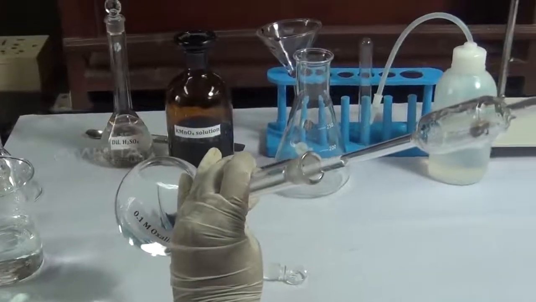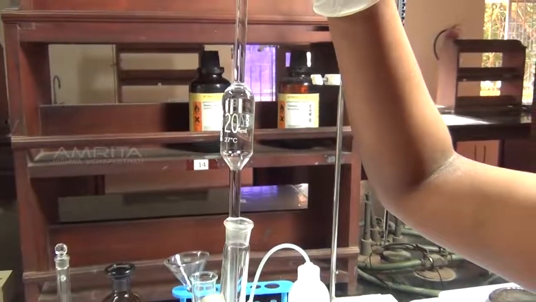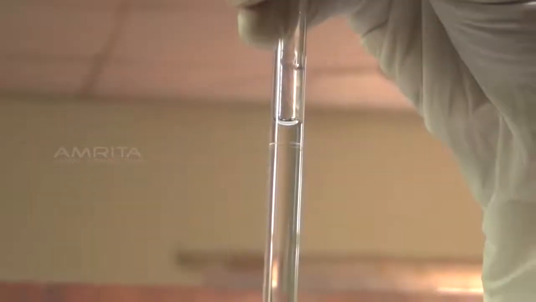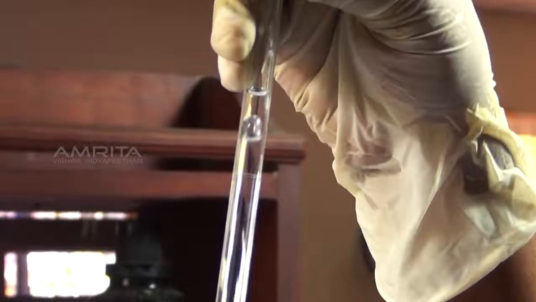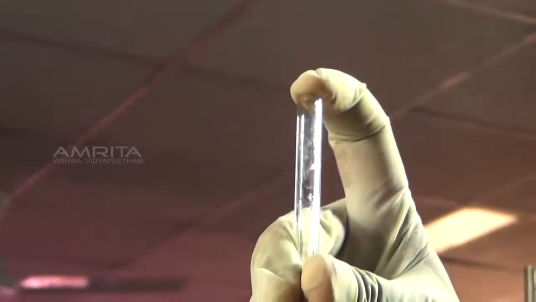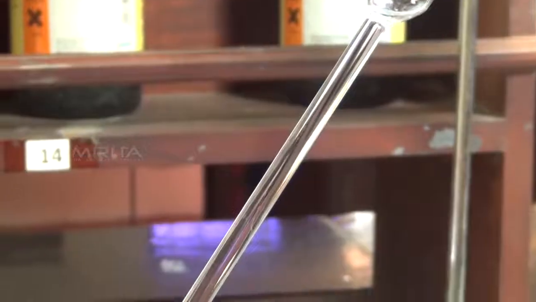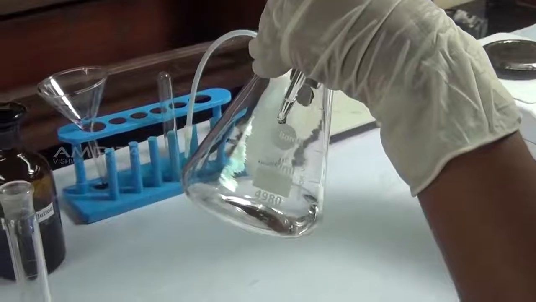Now pipette out the oxalic acid solution from the standard flask until the solution level is just above the calibration mark on the pipette. Close the upper end of the pipette with the index finger. Slowly release the finger so that the solution is allowed to run slowly until the lower edge of the meniscus just touches the mark on the pipette, so that the volume of the solution becomes 20 ml. Carefully transfer the 20 ml oxalic acid solution into the clean conical flask.